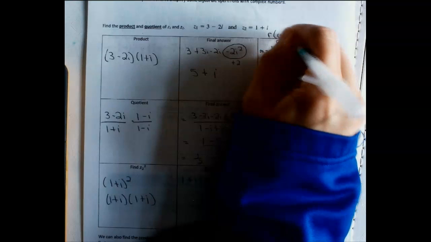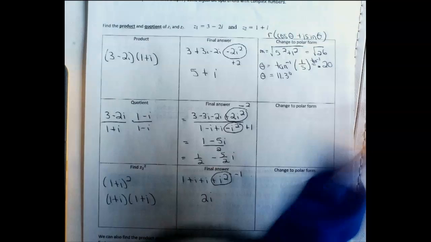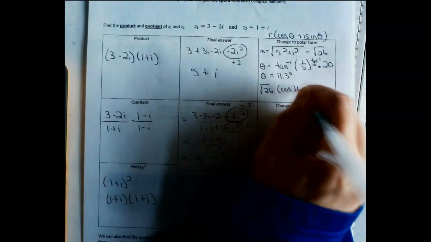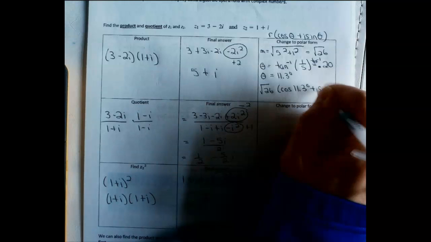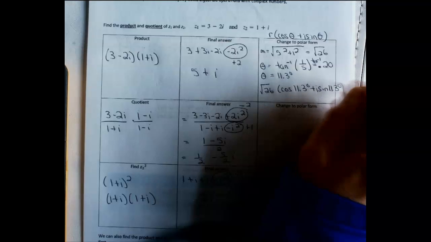So in polar form, if you recall, that is r cosine theta plus i sine theta. We end up with then radical 26 cosine of 11.3 degrees plus i sine of 11.3 degrees.